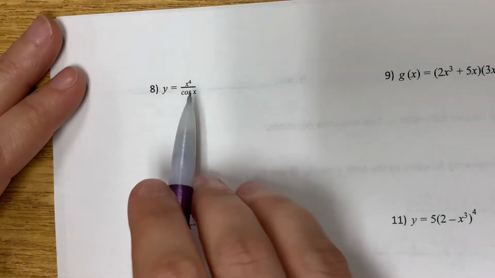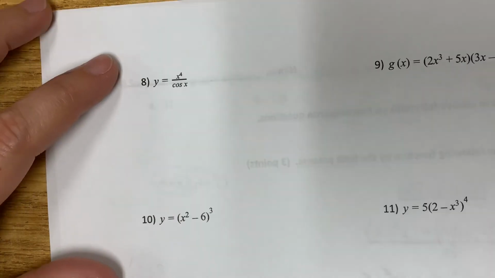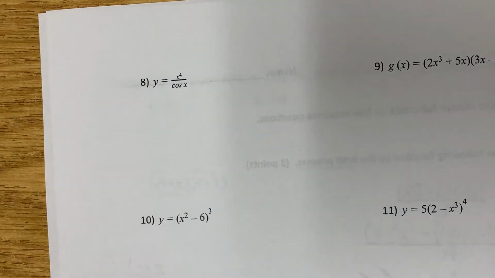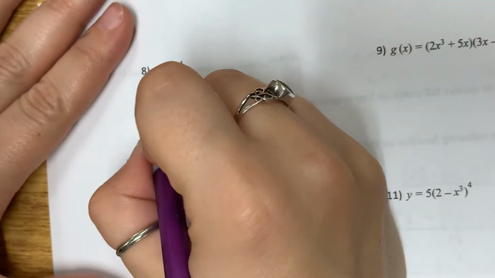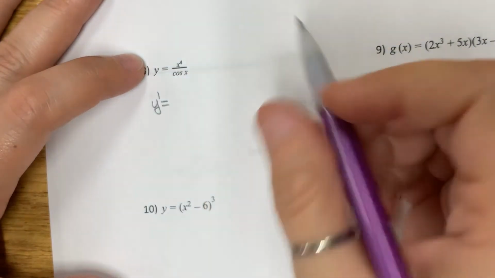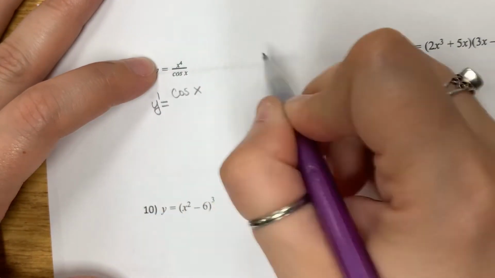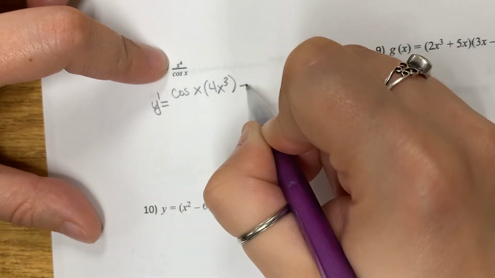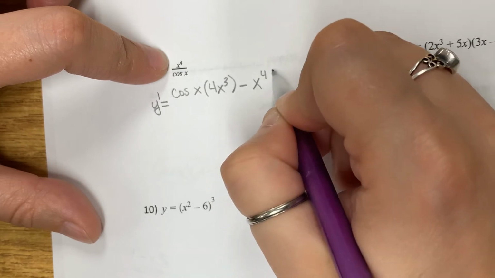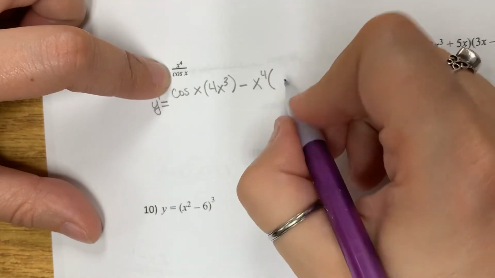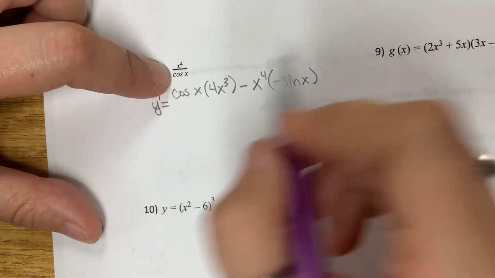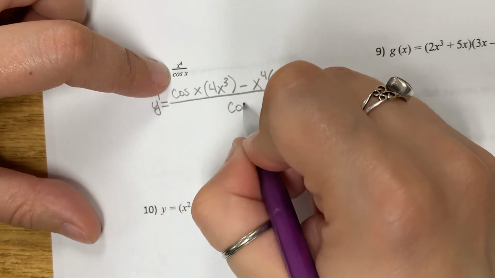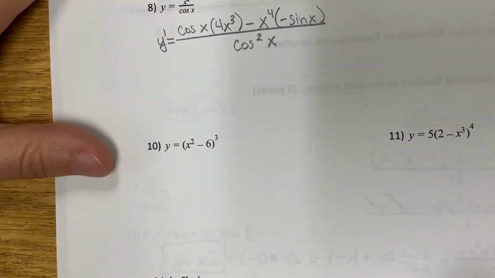Okay. Number 8, this one is definitely a quotient rule. There's not really a way to bring that cosine up and make it any prettier. So I would just use quotient rule and move on from there. So remember, quotient rule was your low, which is cosine, times the derivative of the high, which would be 4x cubed, minus high, which is x to the 4th, times the derivative of the low. The derivative of cosine is negative sine, all over low squared, so cosine squared of x.